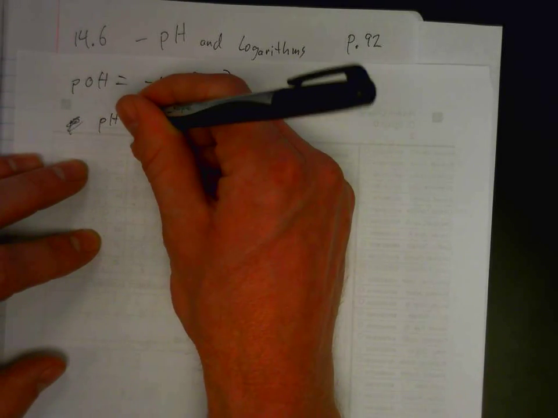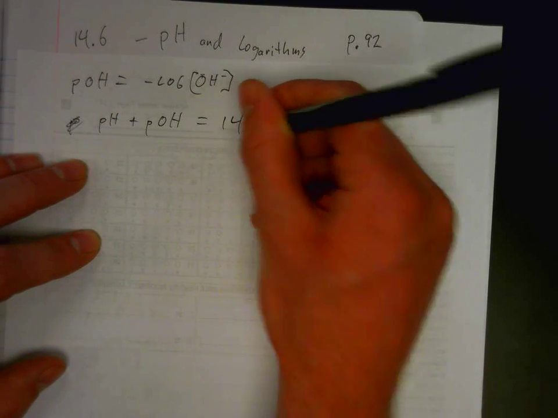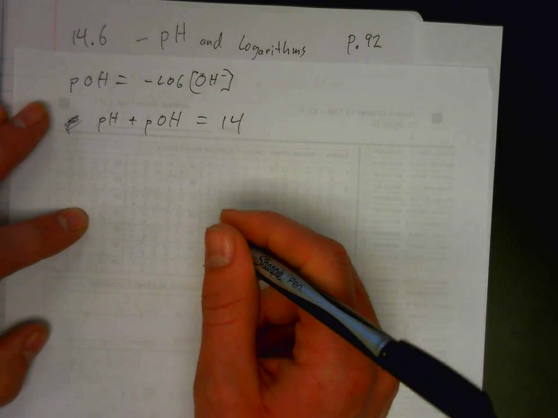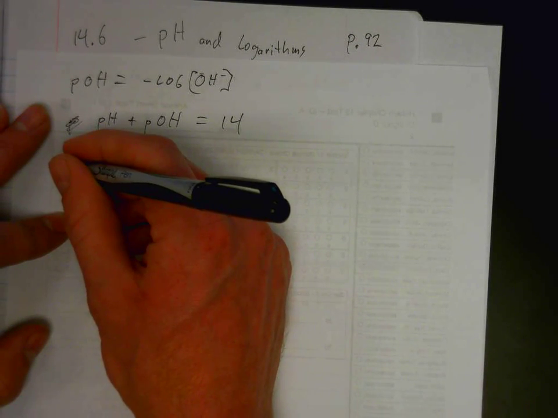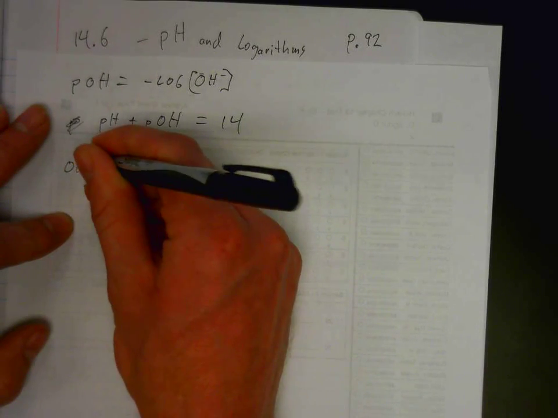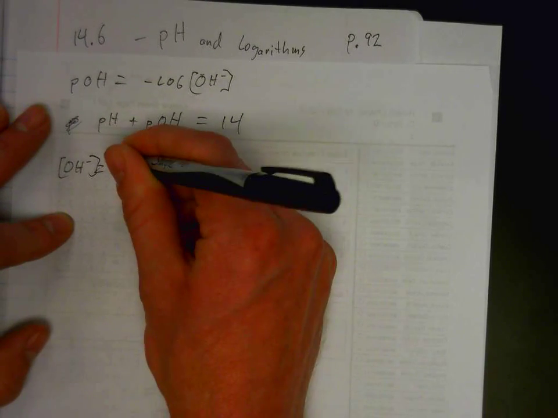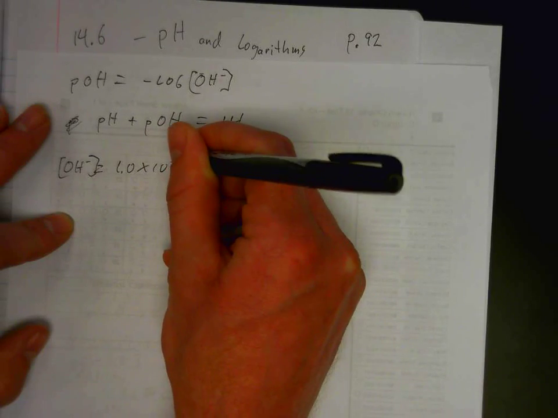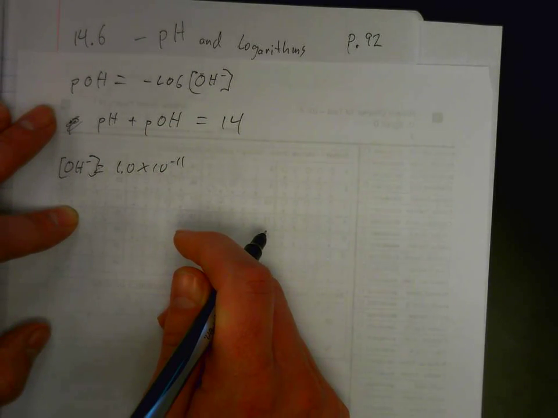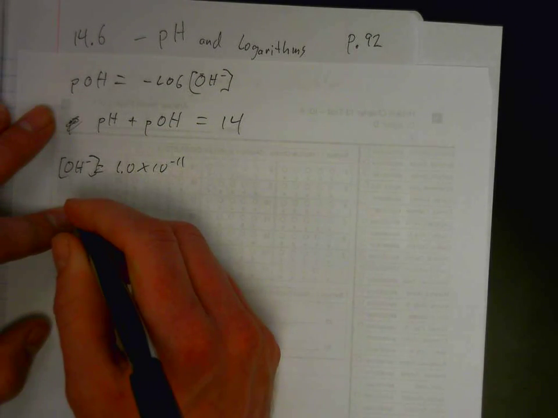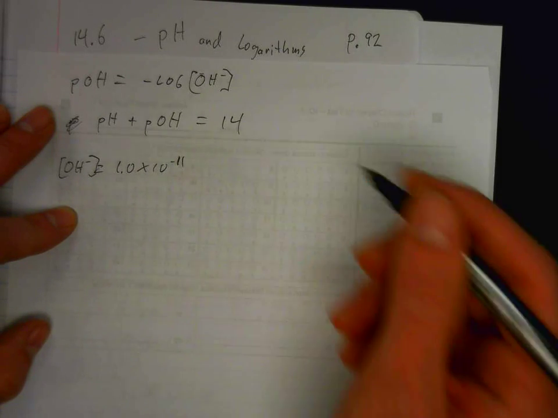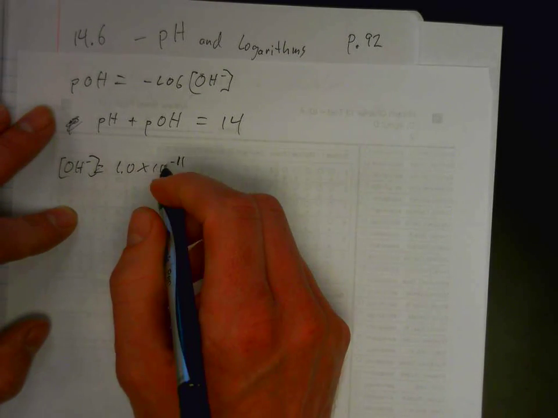What is the pH of a solution if the OH concentration is 1.0 times 10 to the negative 11th? So since we have the OH concentration here of 10 to the negative 11th, we can use the same shortcut.